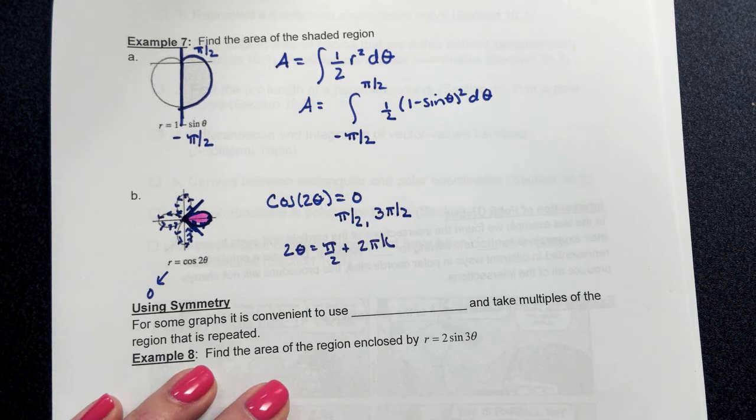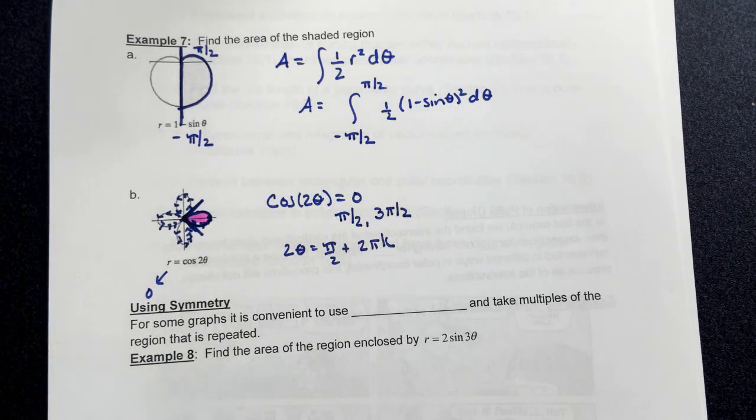Here it is all over again. Remember, to create one petal, it starts when r is equal to 0 and travels around back to 0. So we need to know the theta values that give us r values equal to 0. You have to take your original equation and set it equal to 0. So where is cosine equal to 0? Cosine is equal to 0 at pi over 2 and 3 pi over 2. So this is where you have to do your general solution again. You bring your 2 theta set equal to pi over 2 plus 2 pi k.